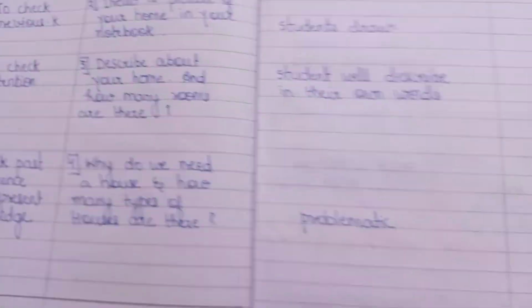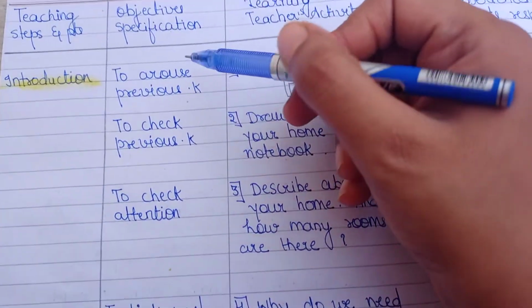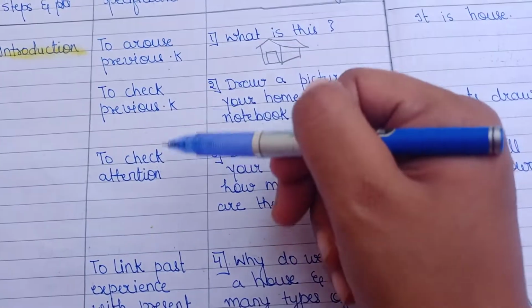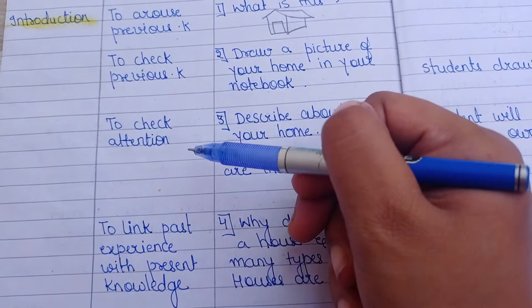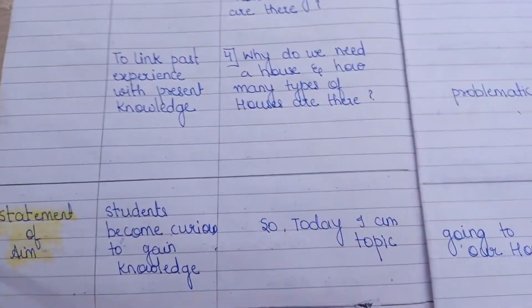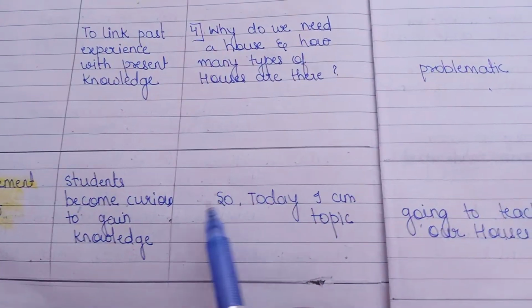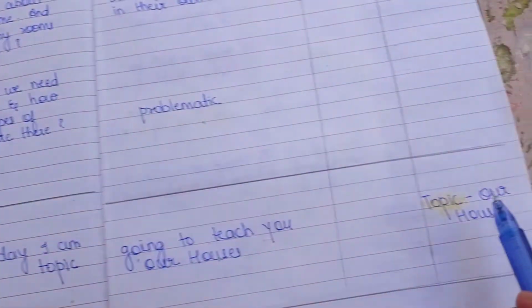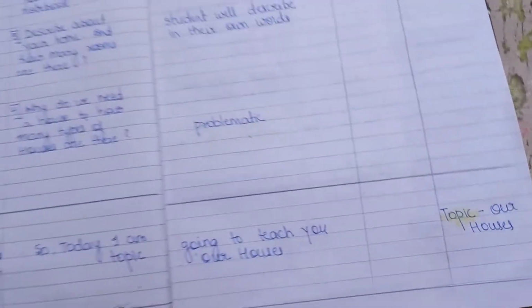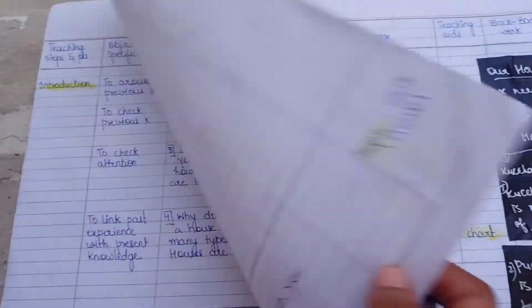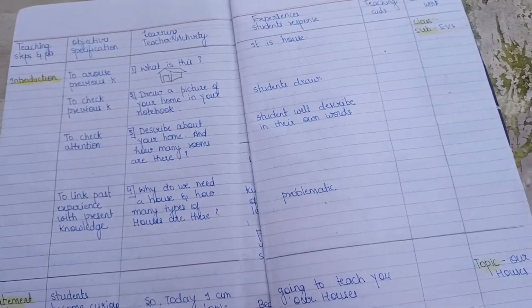Now here you can see objectives and specifications: to arouse previous knowledge, to check previous knowledge, to check attention, to link past experience with present knowledge, and after that we have to announce our topic. Today I am going to teach you the topic our houses. Here topic our houses, and this is the overall look. Okay, let me show you the overall look.